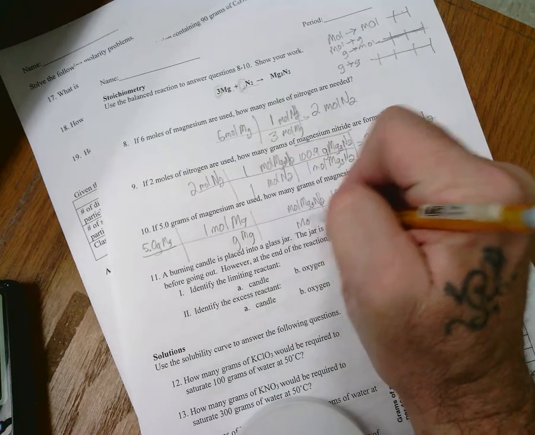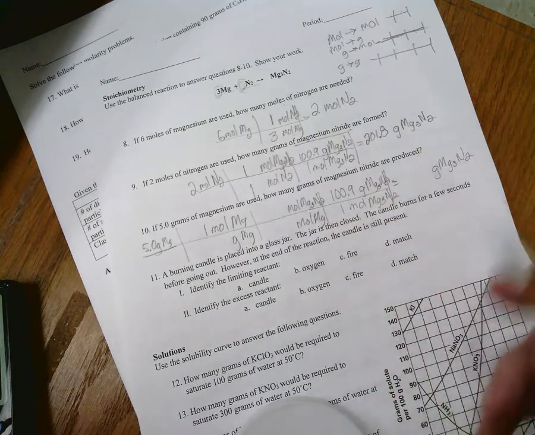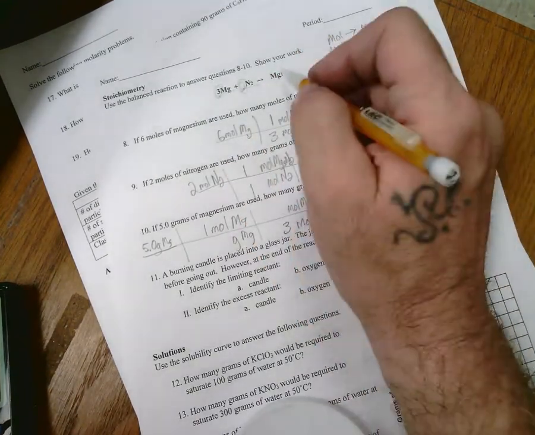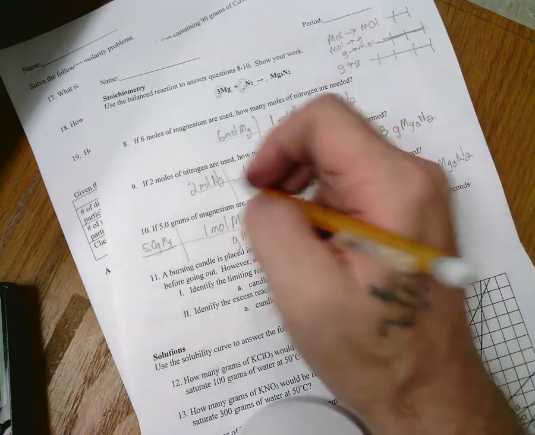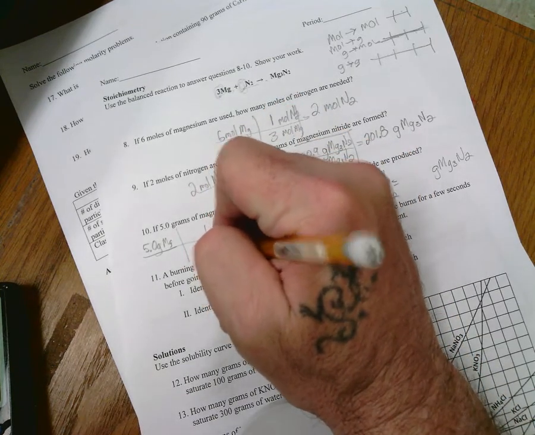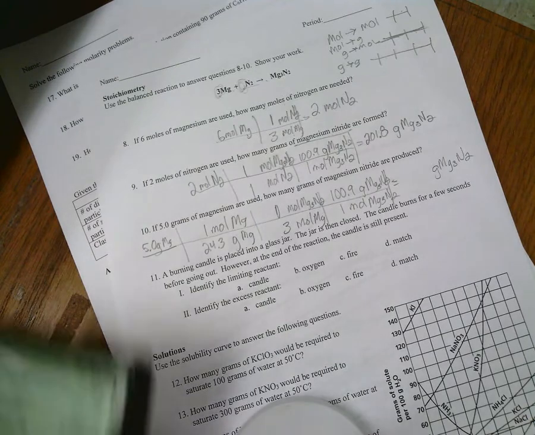This must be the heart of the problem. Moles of Mg by the diagonal rule. Okay, Mg3N2, I have 1 mole, and grams of Mg, I have 24.3 grams of Mg. Okay, now it's a math problem.